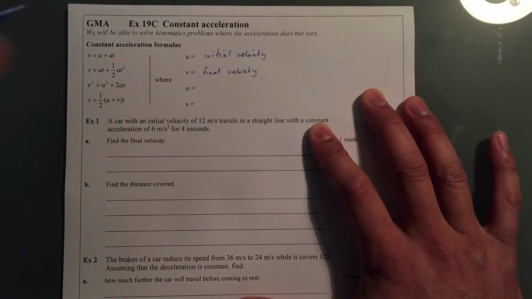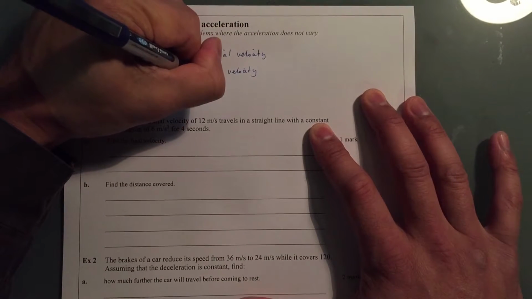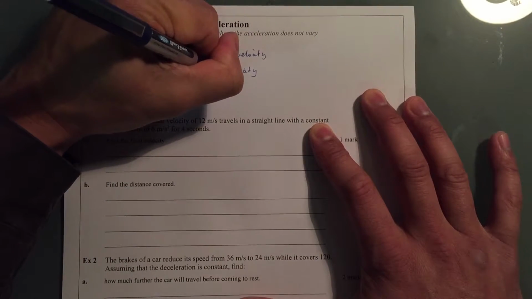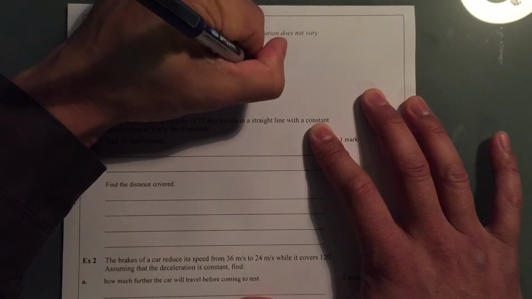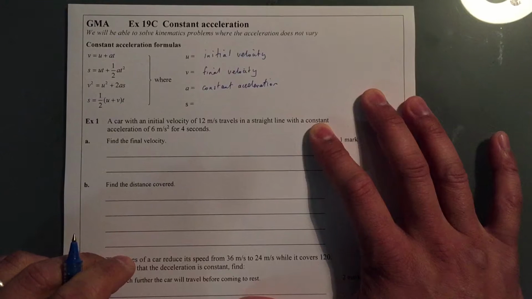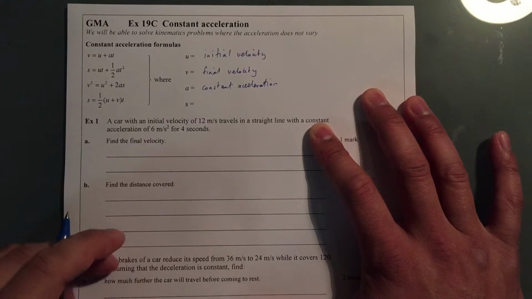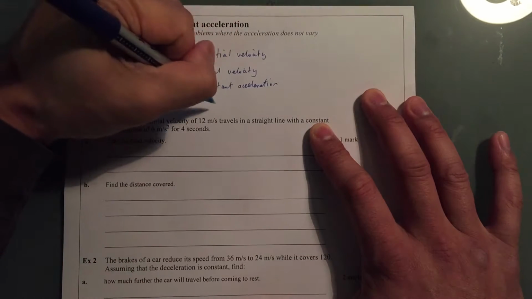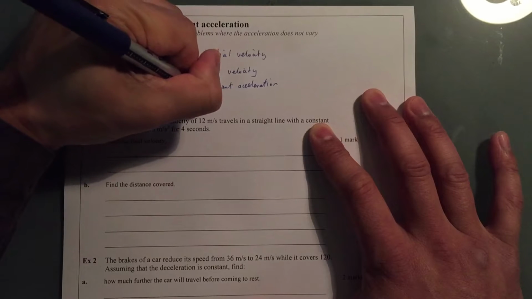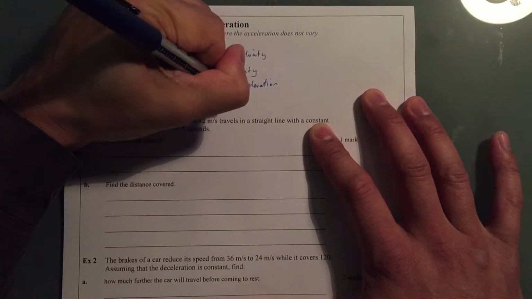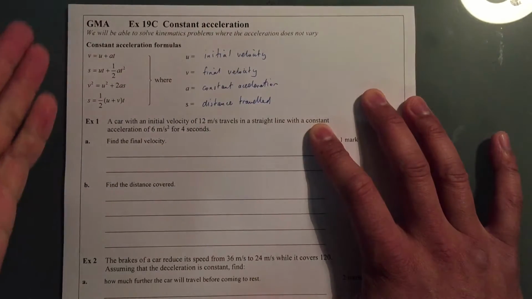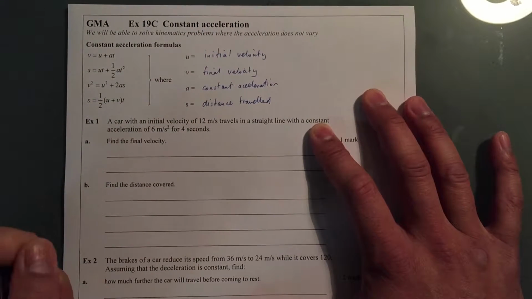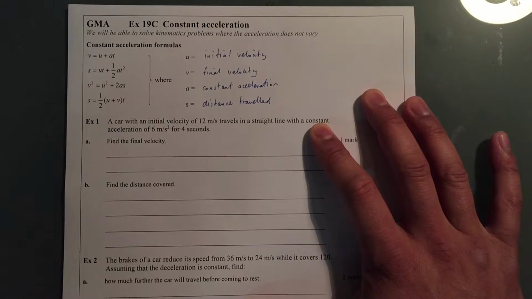A, your constant acceleration. And finally, S is the distance traveled. And you can see we also have T in these formulas, and obviously T is the time taken.